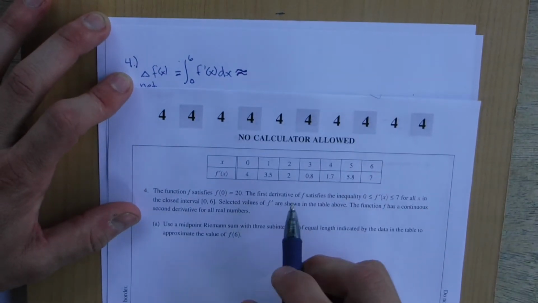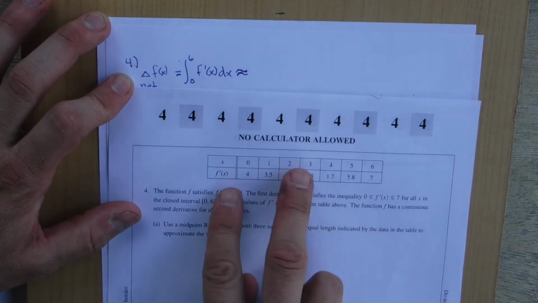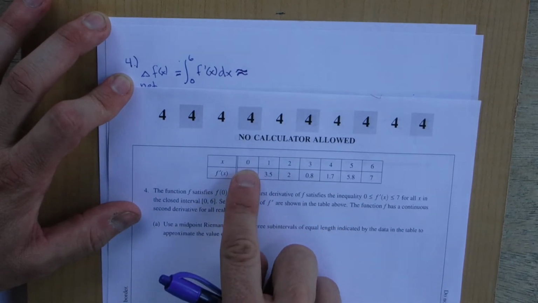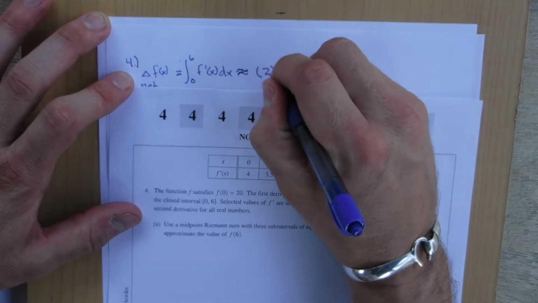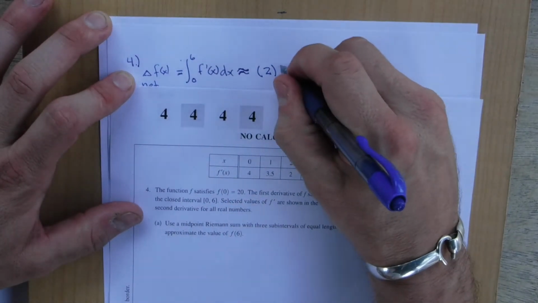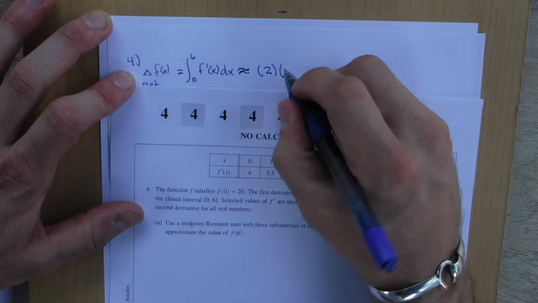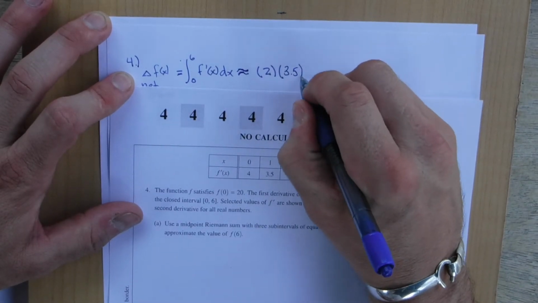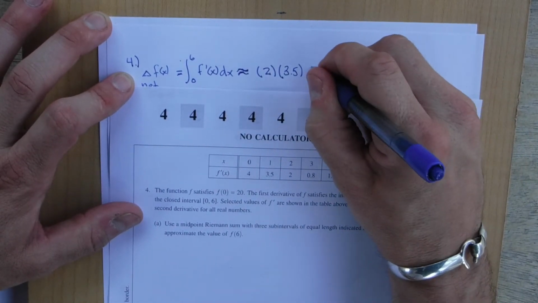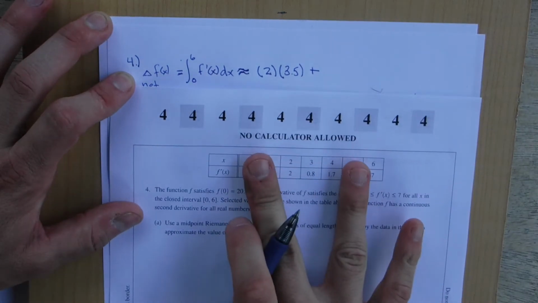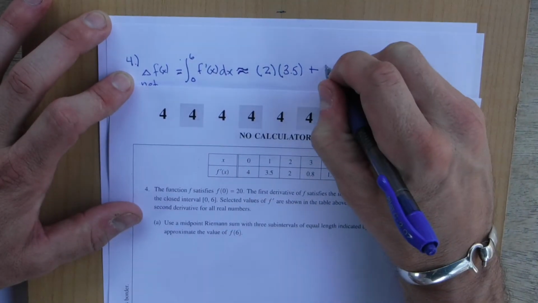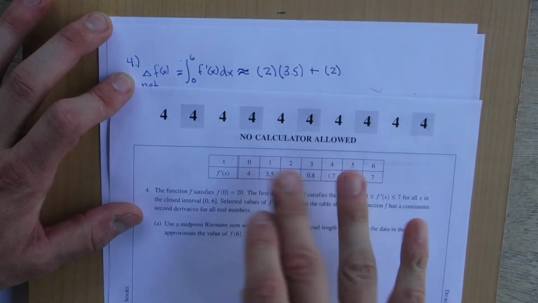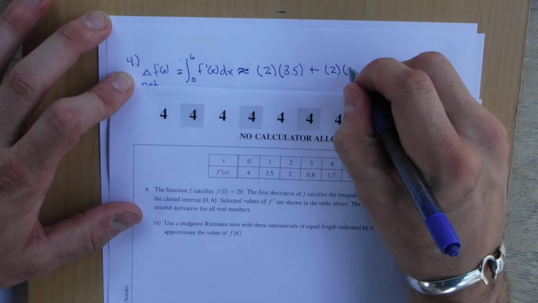So again, rectangles, three spots. The first rectangle goes from 0 to 2, so it has a base of 2, and a height of the midpoint, which would be at 3.5. So that's subinterval 1, plus subinterval 2, which is 2 to 4. So 2 to 4 has a base of 2 and a height of 0.8.